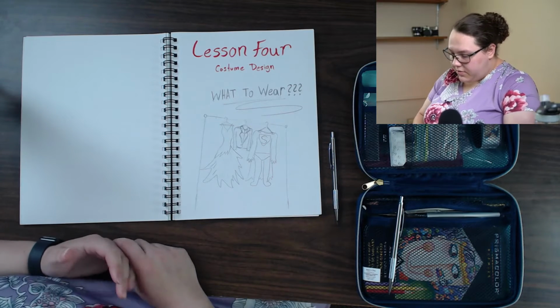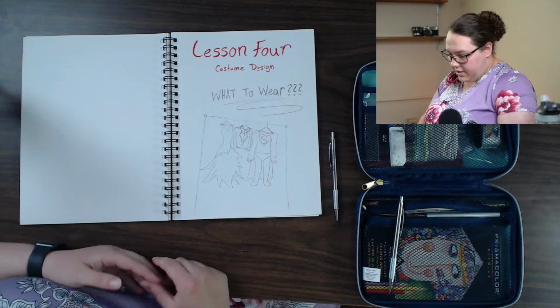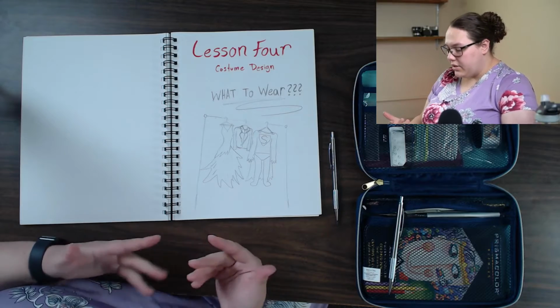So, lesson 4 is going to be on costume designing when you're designing a character. So, what is it you want your character to wear?